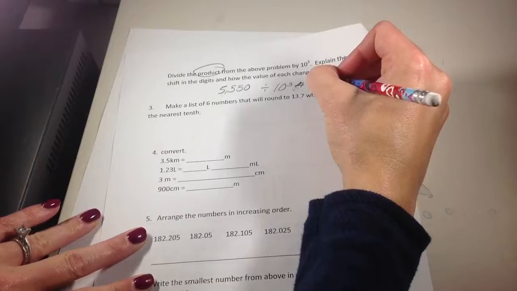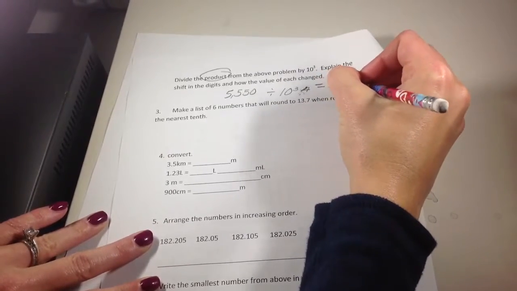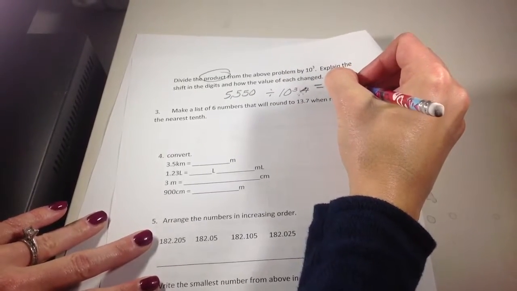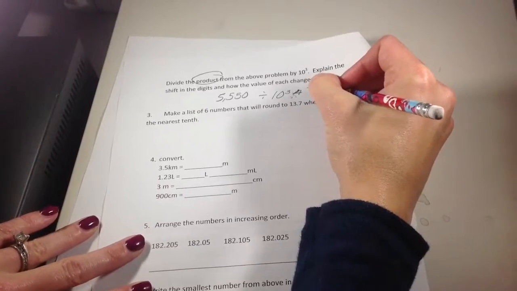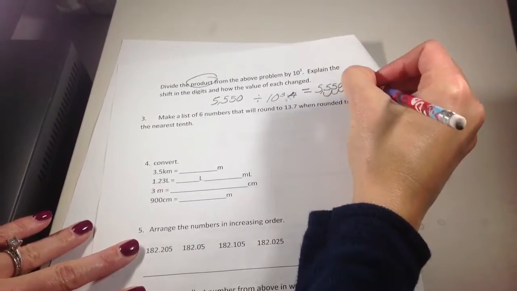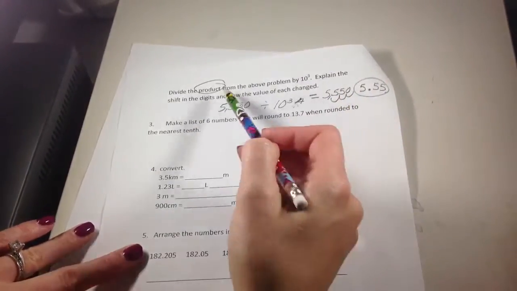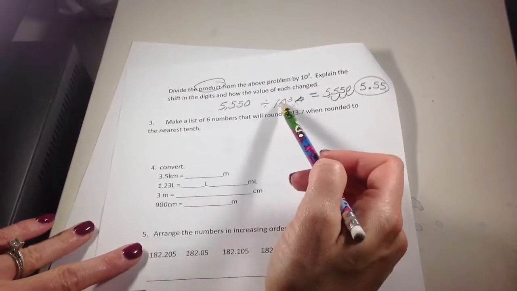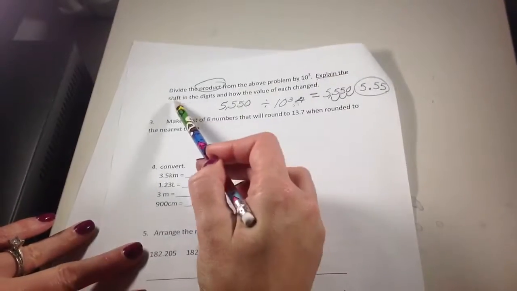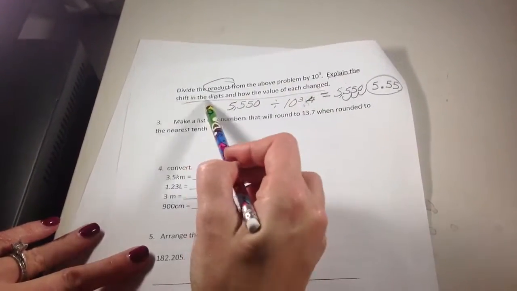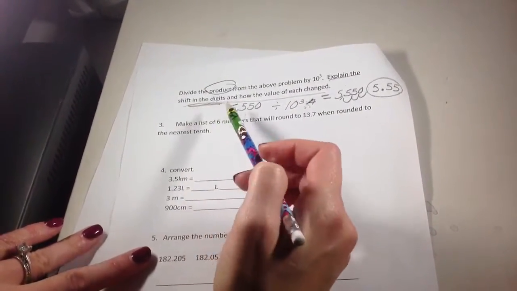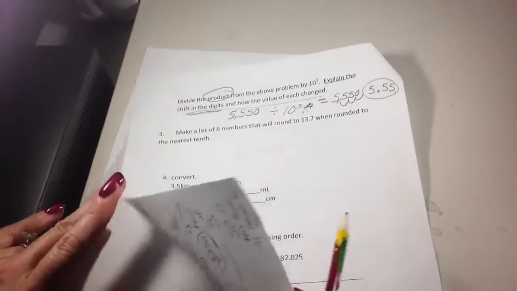So I would take that number and move the decimal backwards 3 places. 1, 2, 3. And I will end up with 5 and 55 hundredths. That's my answer. The children should know how to do that pretty fluently. The part that is a little bit confusing is where again they talk about the shift in the digits. They're asking them to put it on this place value chart, just like I did right here, and show how it shifts.